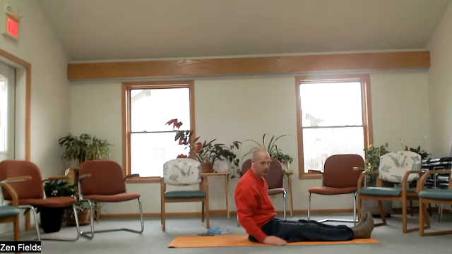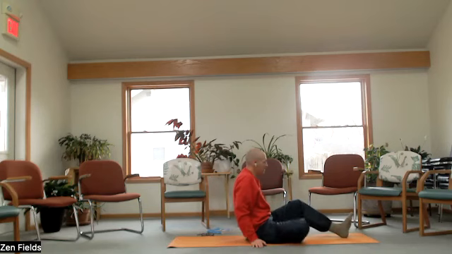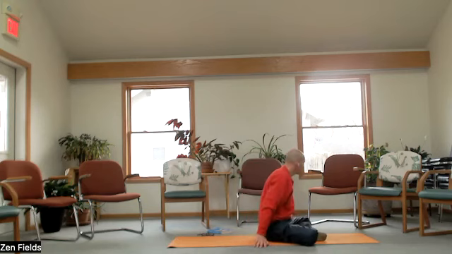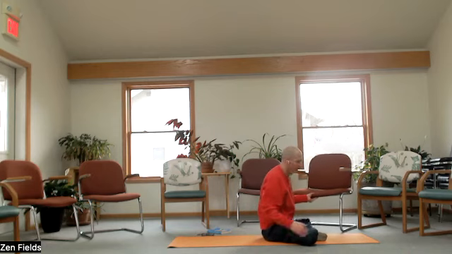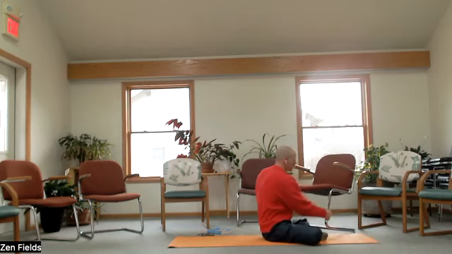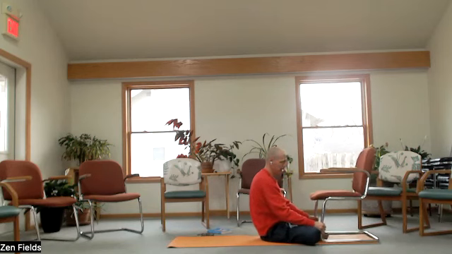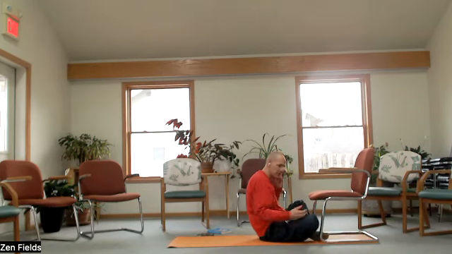All right, so let's try some inversions here. This one, I'm going to use a chair to help me out here. So you might want to get yourself a chair. I'll show you what I'm doing, if you want to see first.